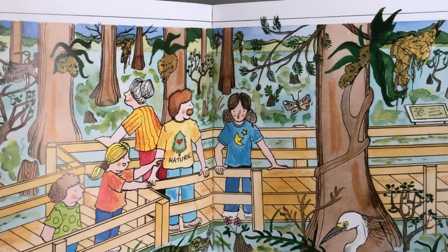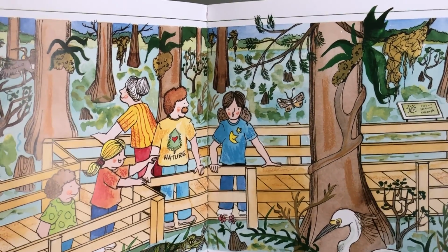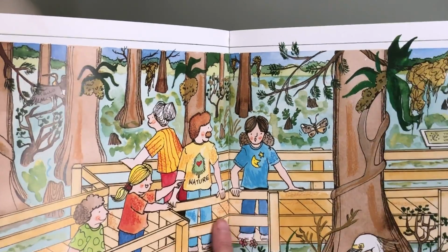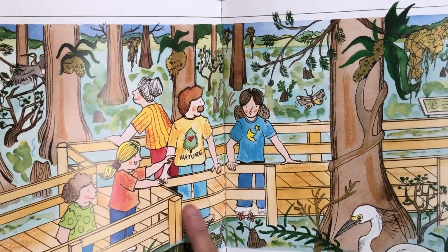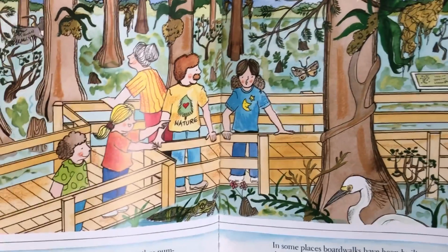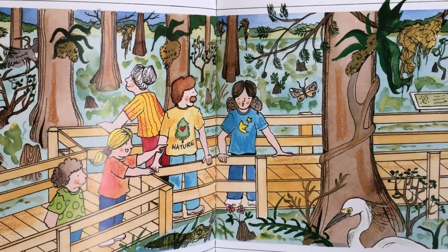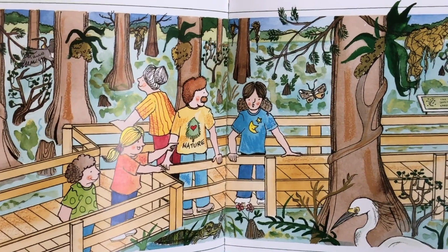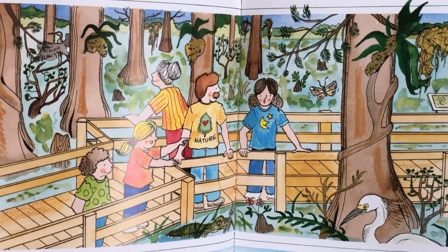In some places, boardwalks have been built over the marshes and through the swamps. This is a boardwalk, and we have a boardwalk in Lincoln Marsh. That way, people can walk into the natural beauty of swamps and marshes without disturbing the plants and the animals that live there.